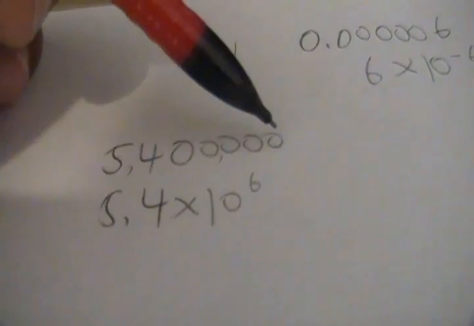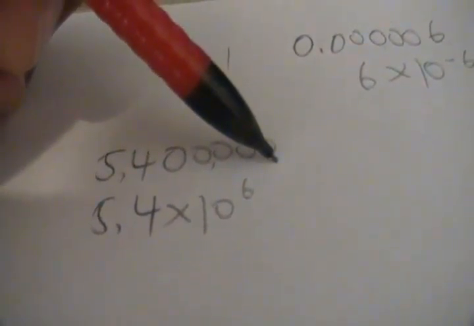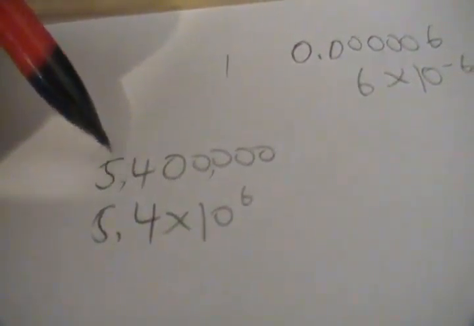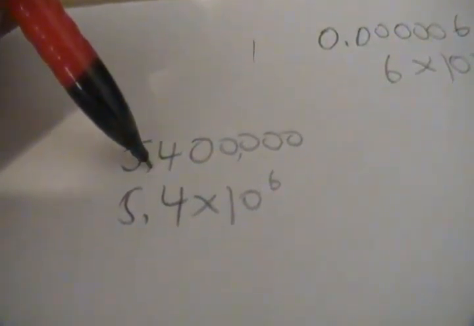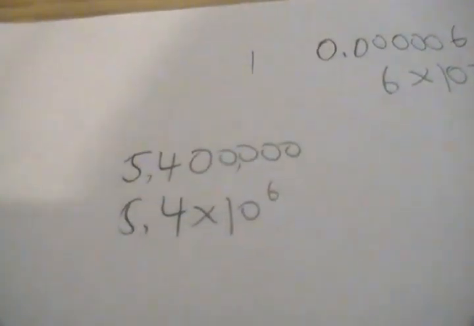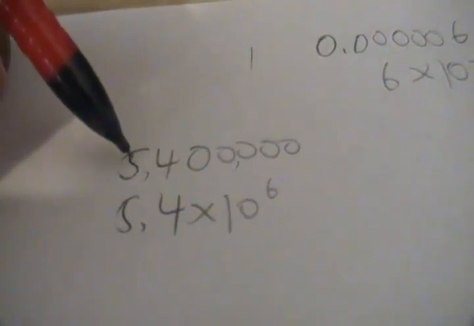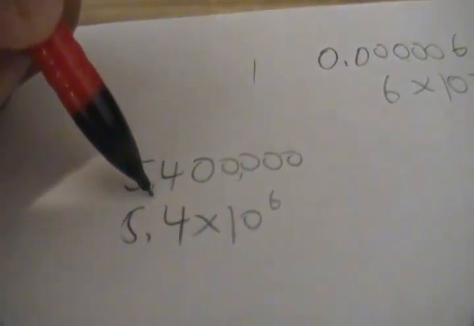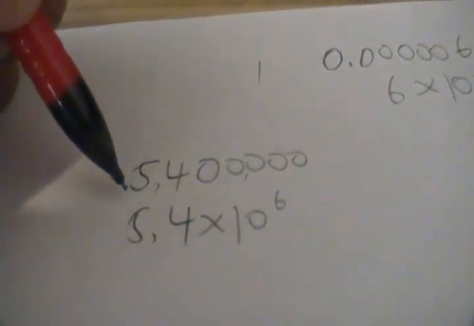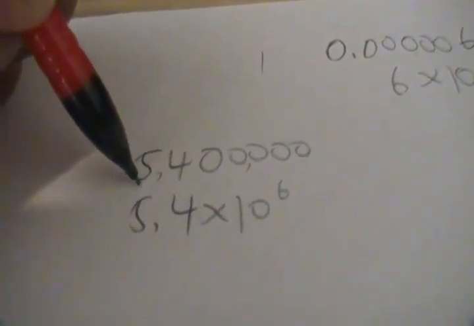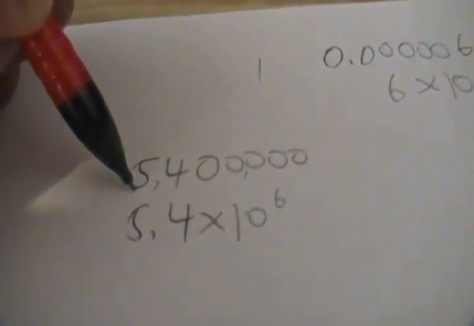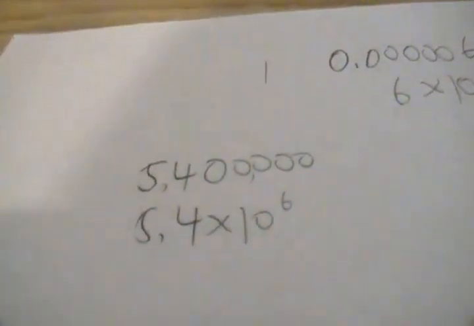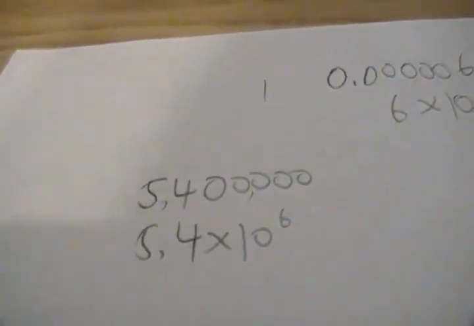To do that, we move from the right to the left, and the place you're supposed to stop, if you have whole numbers like 5, 4, is one decimal place before the left-most digit, because there's no point in going one more this way, because then it becomes a decimal number and that's kind of weird.